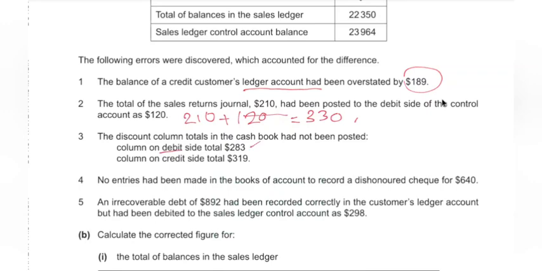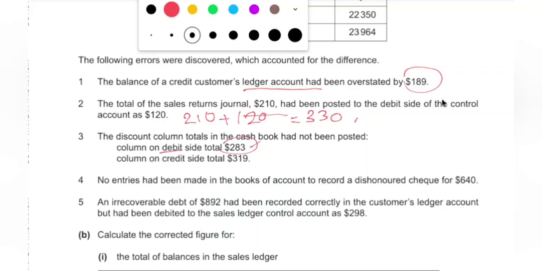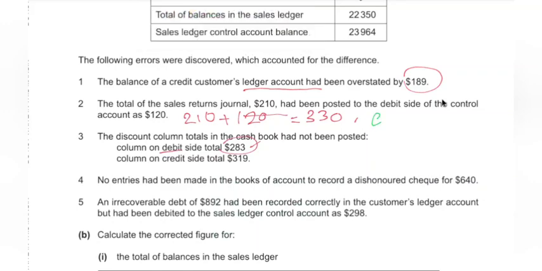So it is this 283 that we are concerned with, and this 283 will be affecting your sales ledger control account. So let me just make it easier: this is affecting your control account, while this 189 was only affecting your ledger balance.